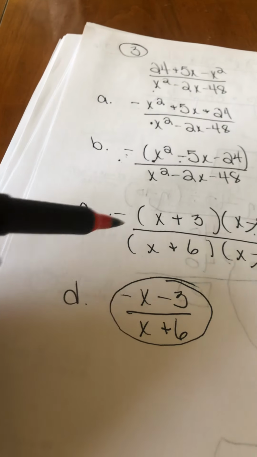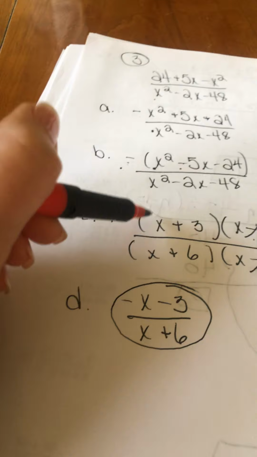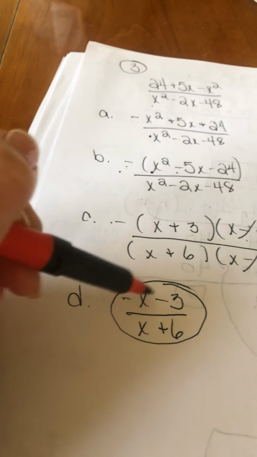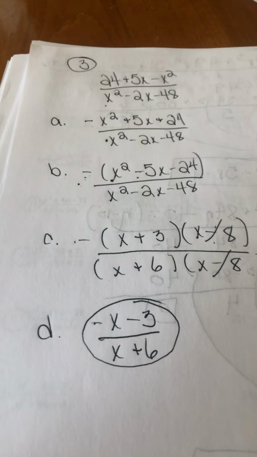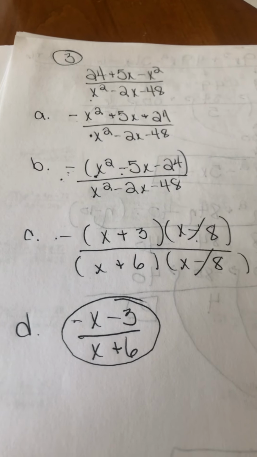So here, all I'm going to do now is redistribute that negative and make it negative x minus 3 over x plus 6. So I will also take a picture of this and post it, just so you'll have it to go by.